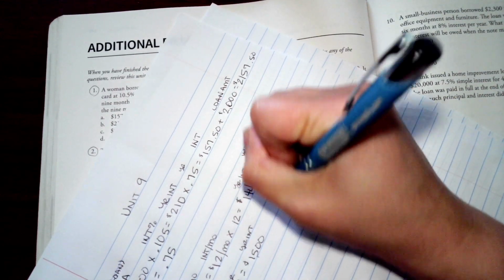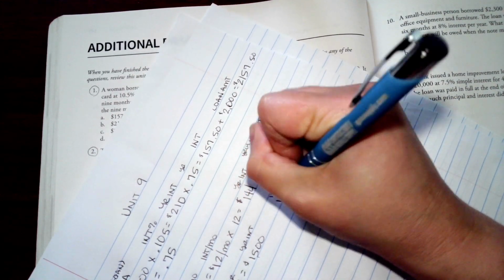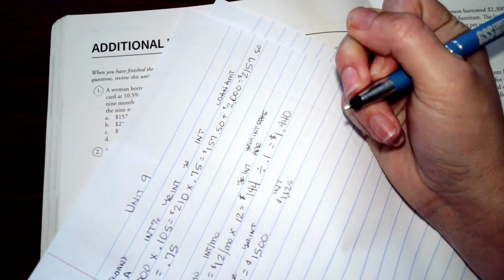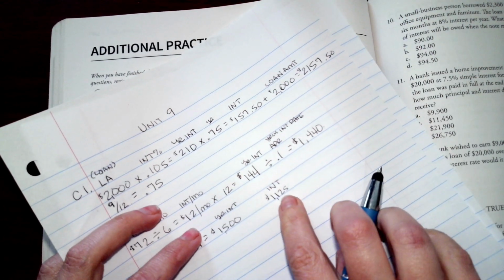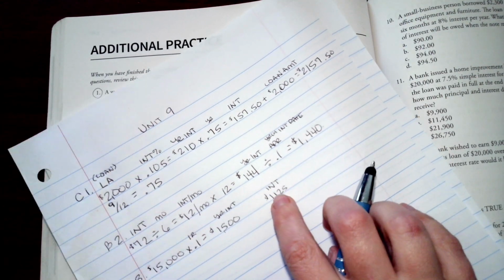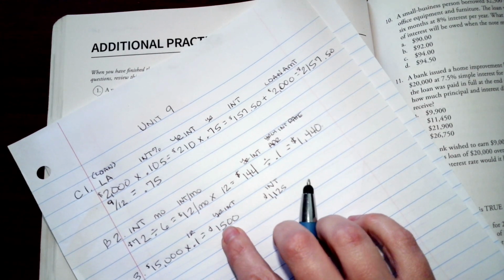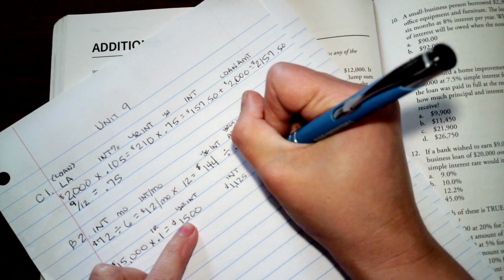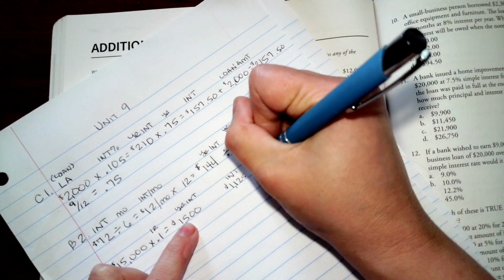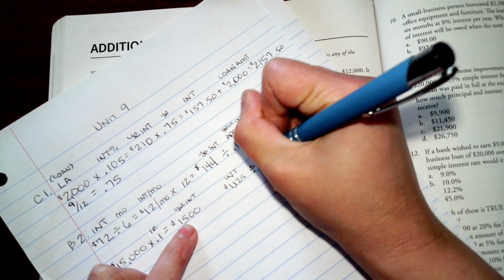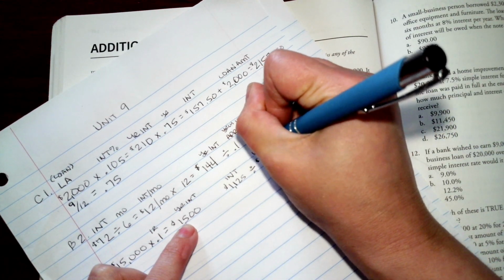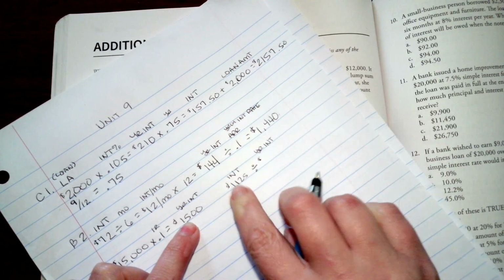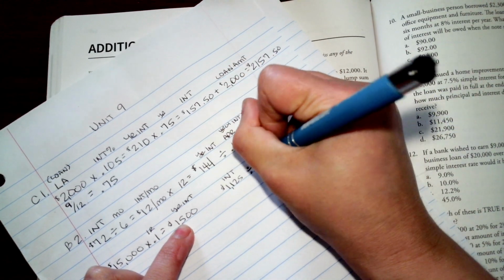So the interest will be $1,125. So we know that we're trying to figure out, this is the amount of interest, and we also know that every year it's going to make $1,500 in interest. So let's divide this by the yearly interest, and it will tell us how long it will take to make this much.